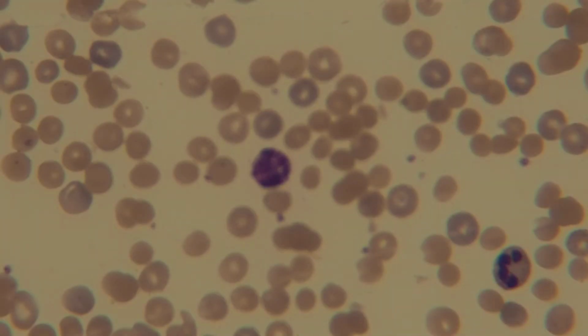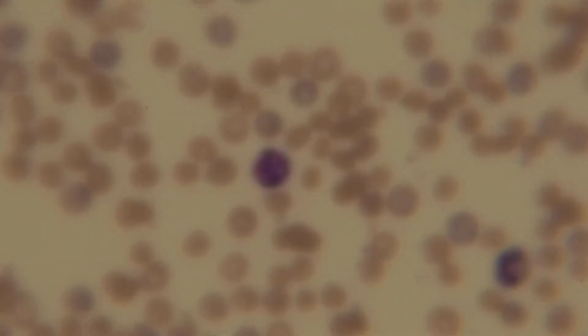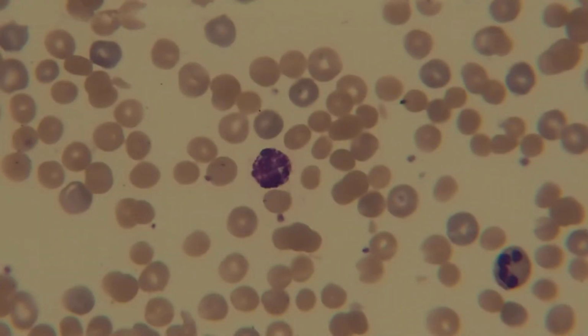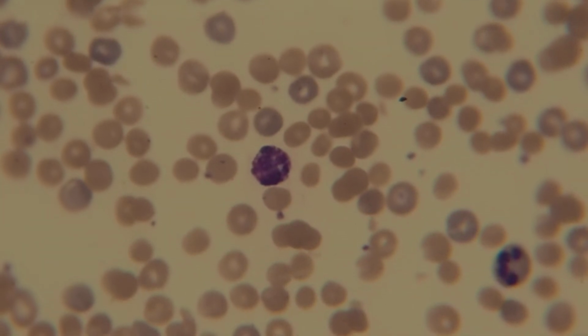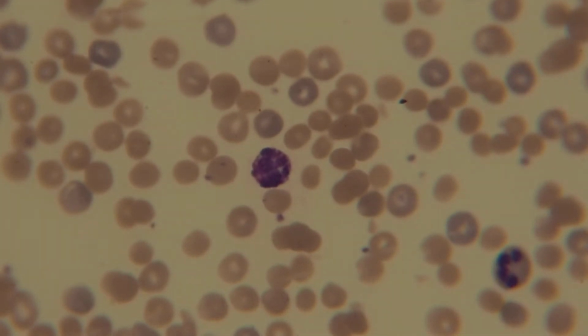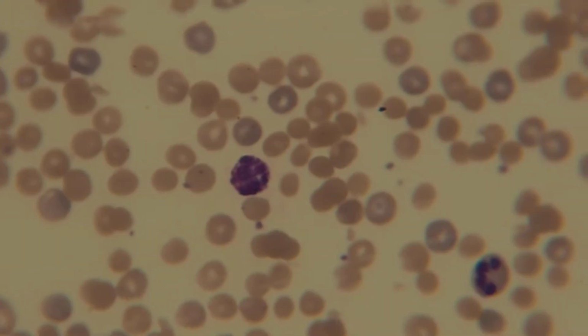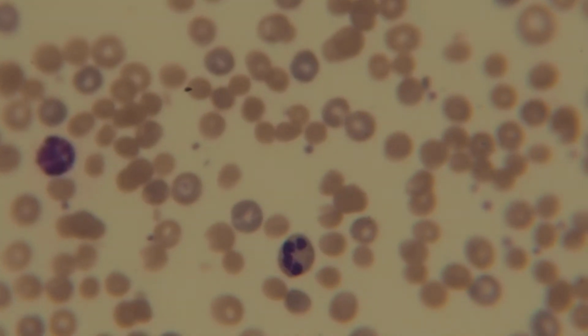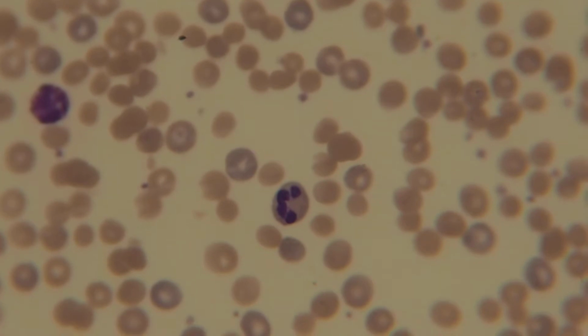But I'm trying to play with the micro so you have time, and I'm posting this so you have time to see the cell and go back and forth on this video. So you have a basophil, let me count it, and then there is a neutrophil.